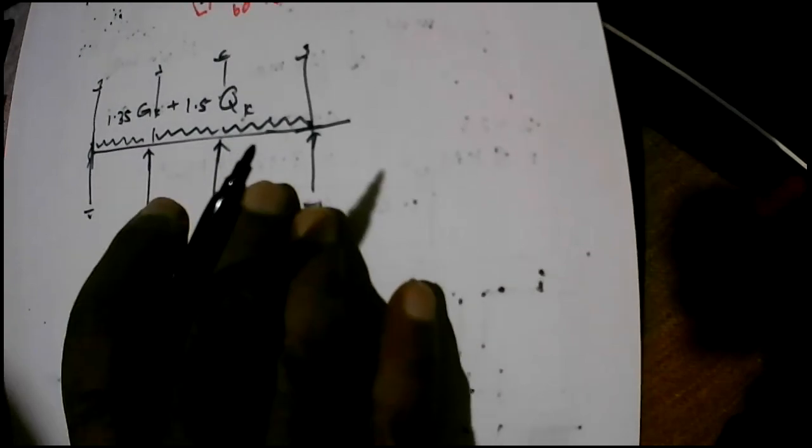That means all the spans are loaded. And in addition to that, we'll use a subframe like this. So we load all this. And then we'll also think of having some pattern loading. I'll come to that in a moment.